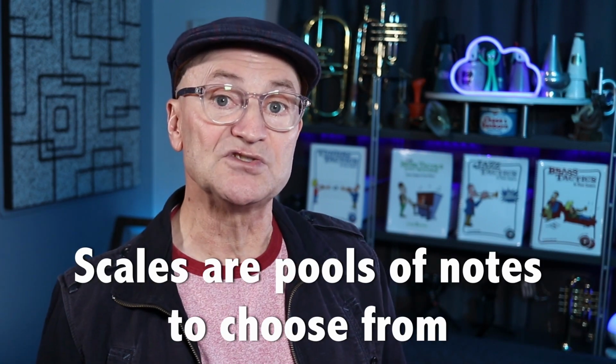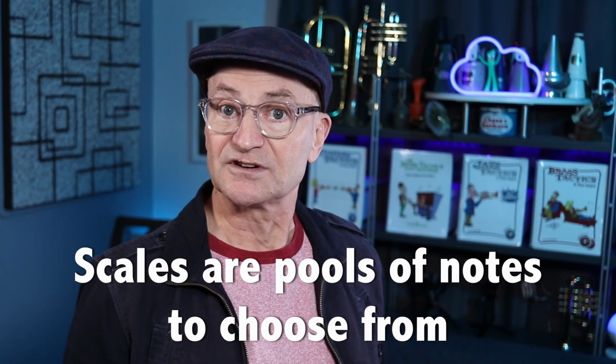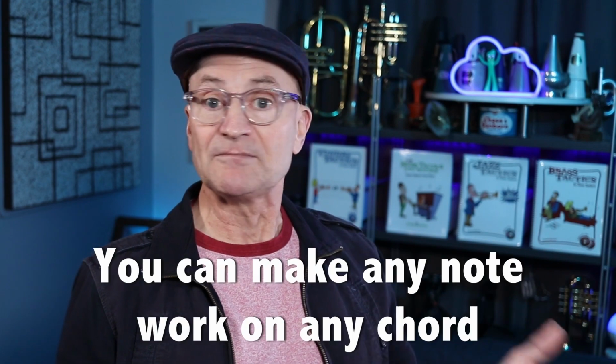Now second, when I talk about scales, I want to reiterate that I think of them as pools of notes to choose from relating to specific chords. They're not the only notes you can play. You can make any note work on any chord. But they're the notes from which the harmony of the chord is derived.